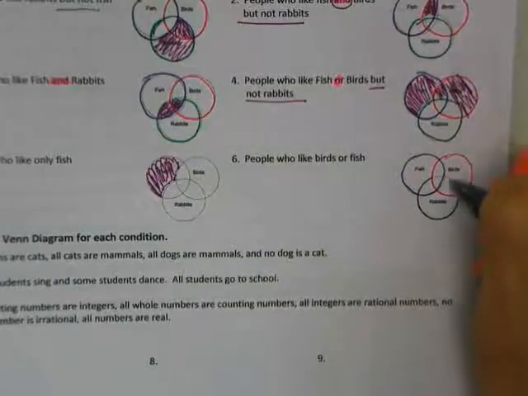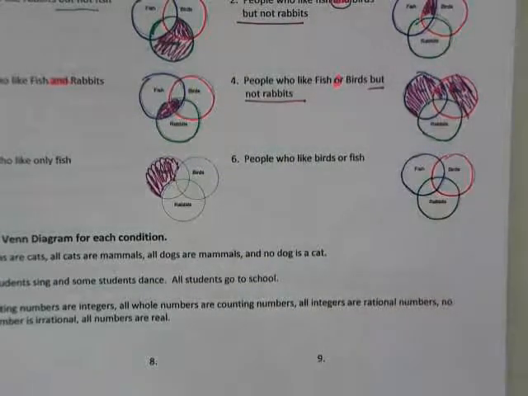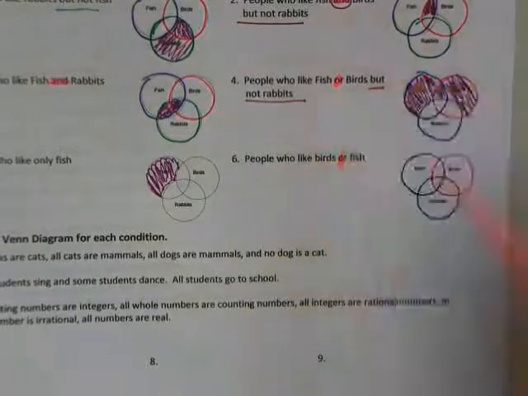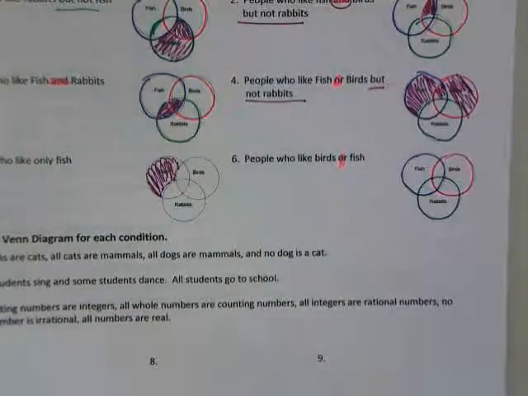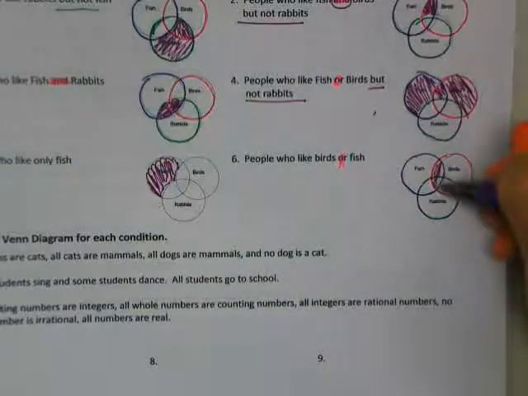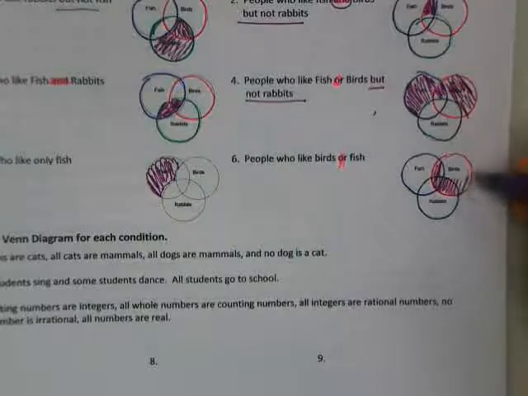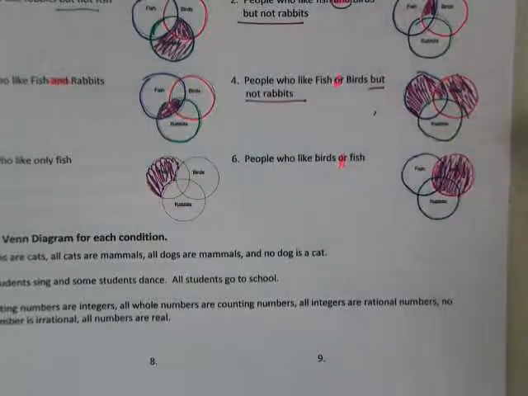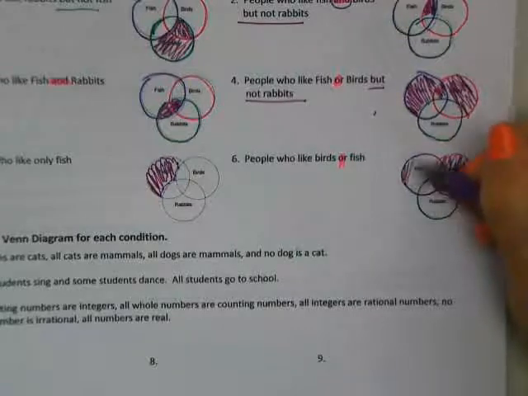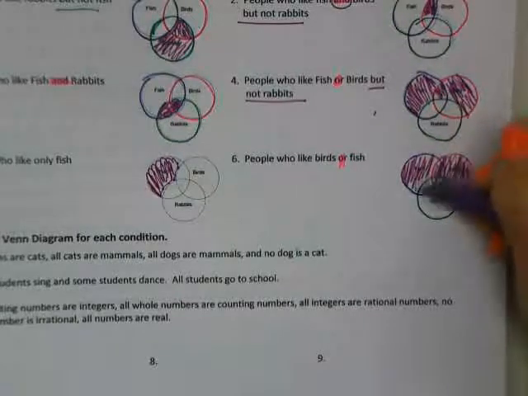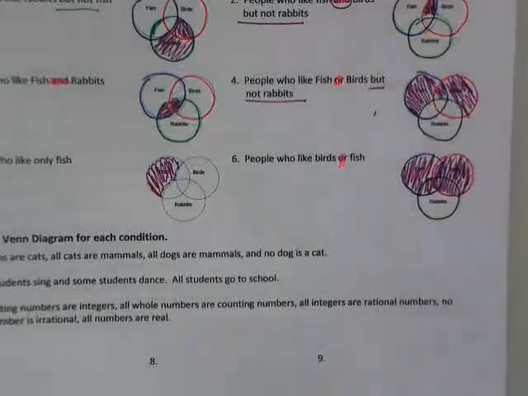Alright, people who like birds or fish. So, I'm not excluding anybody, and my connector is an or. So this time you have to be in the bird circle. So the bird circle's pink, so I'm going to shade everybody in the bird circle because I'm not leaving anybody out. Or fish, so I need to go ahead and shade everybody over here in the fish circle. And that's my shading.